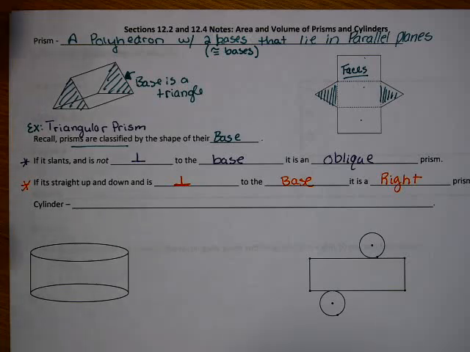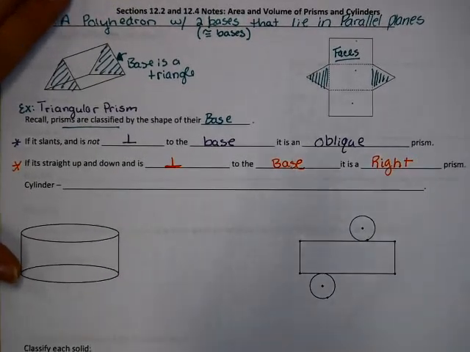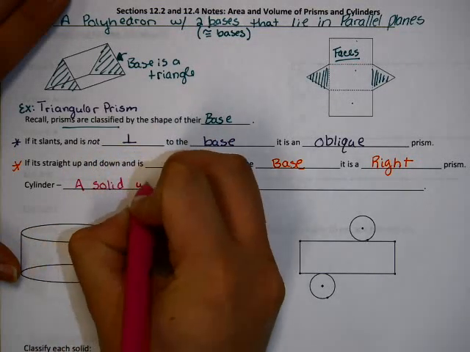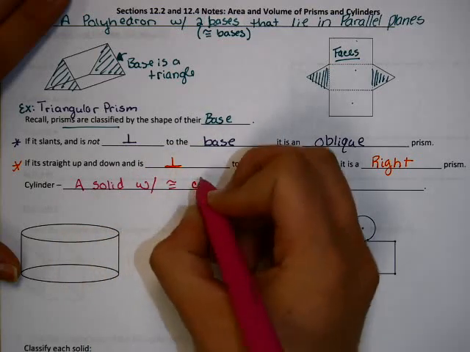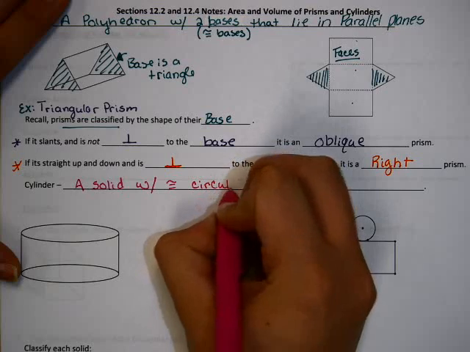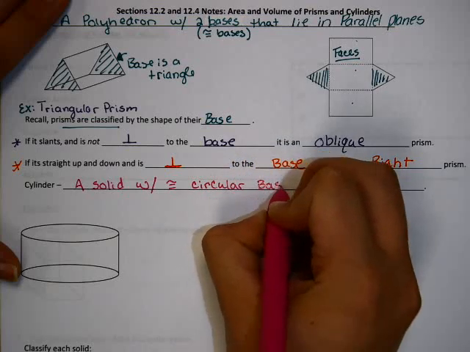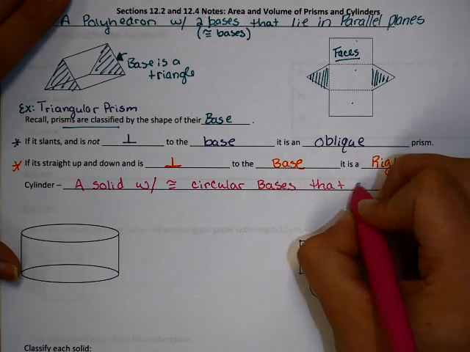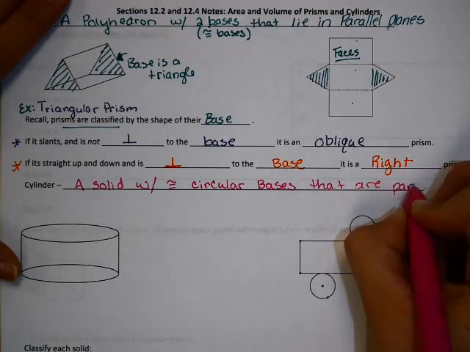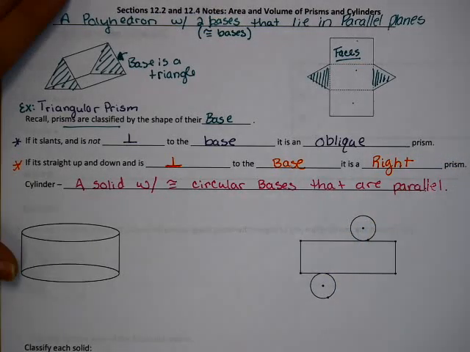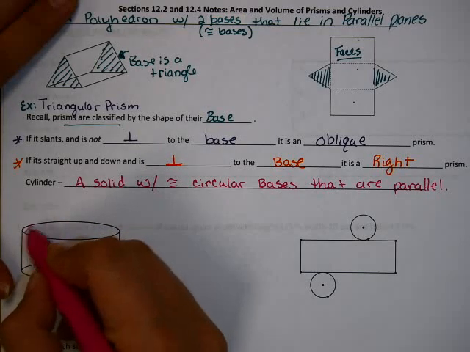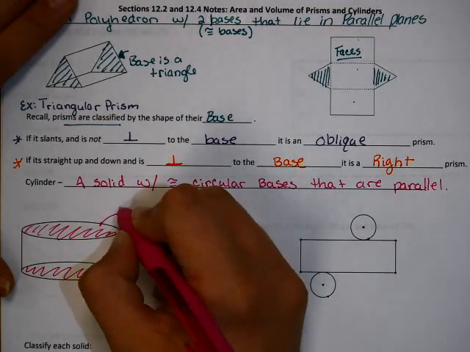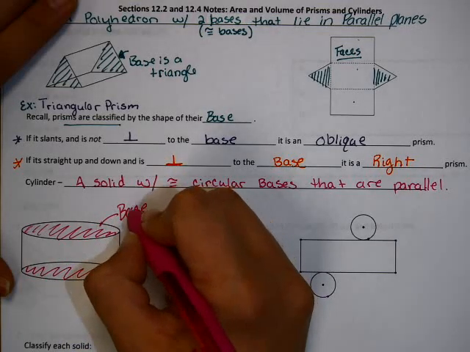Okay. A cylinder, let's talk about a cylinder. A cylinder is a solid with congruent circular bases that are parallel. So here's your general cylinder, here's the base. Right, these are parallel and circular.